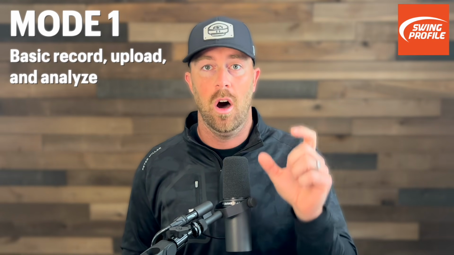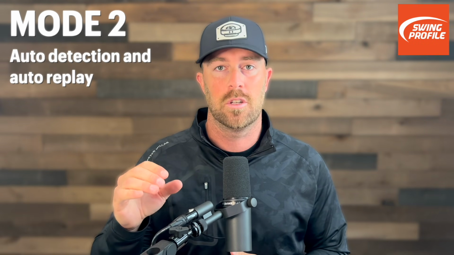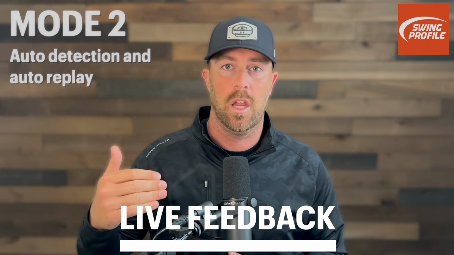The first mode is the more basic. You can record your swing on your camera on your phone and then later upload it to analyze it. And the second mode is that auto detection and auto replay function we just talked about, which is so helpful to get live feedback on the range while you're practicing.